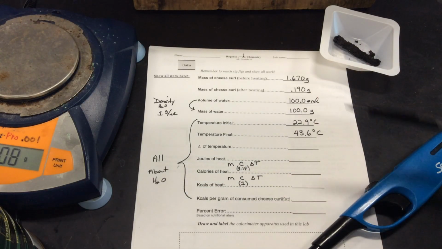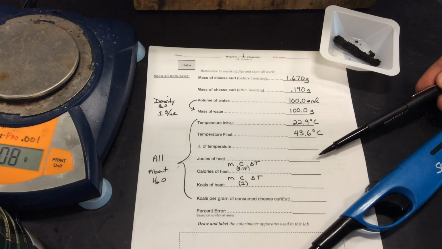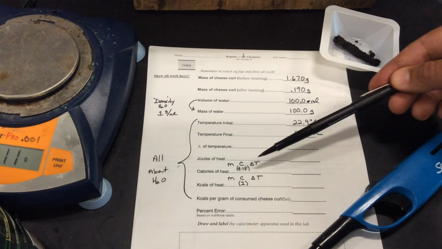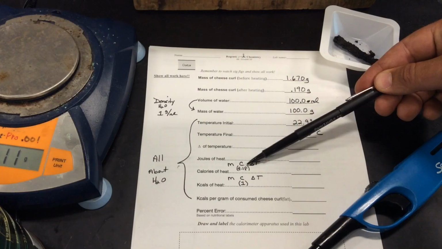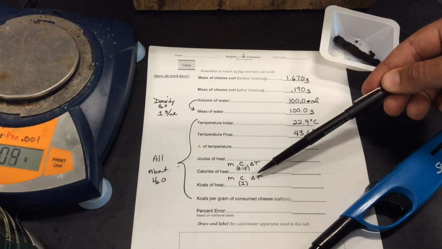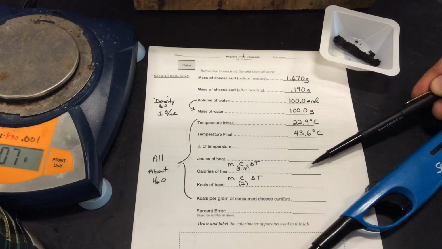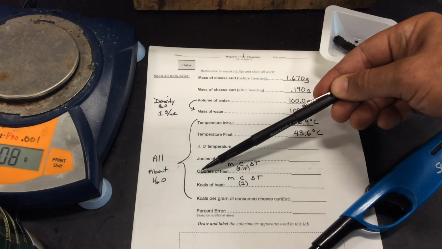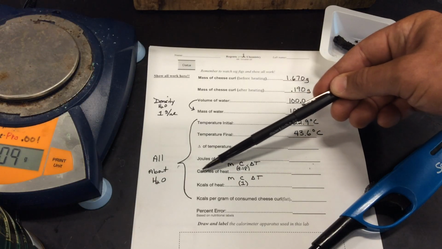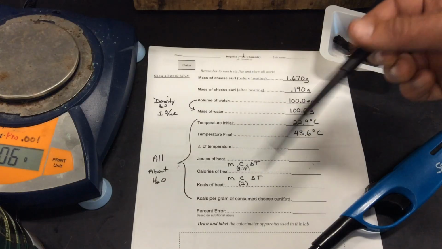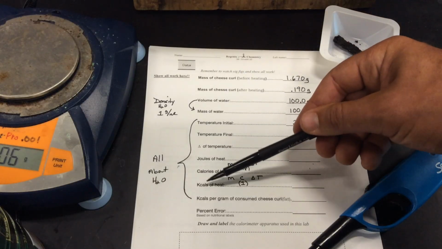That's why they call it calories. In any case, I want you to solve for joules using the 4.18 joules per gram per degree Celsius specific heat. Then I want you to solve for calories using the specific heat of 1. Okay. Convert. Now I have big C here. That should be little c. So regular calories is what you're going to get. Convert this number of calories to kilocalories.